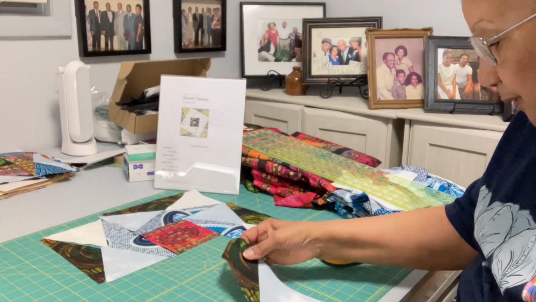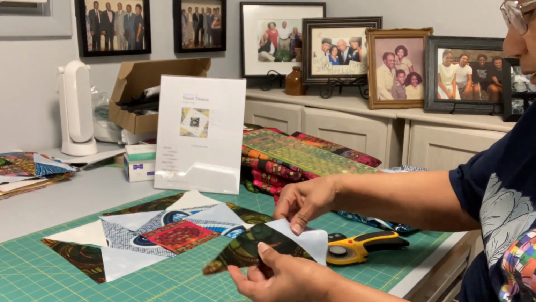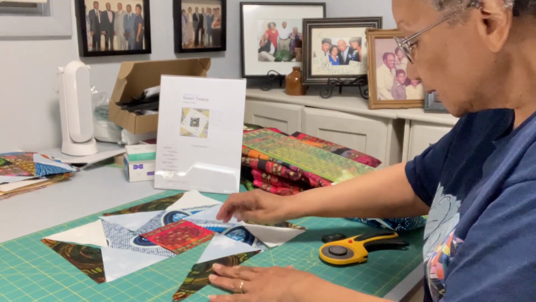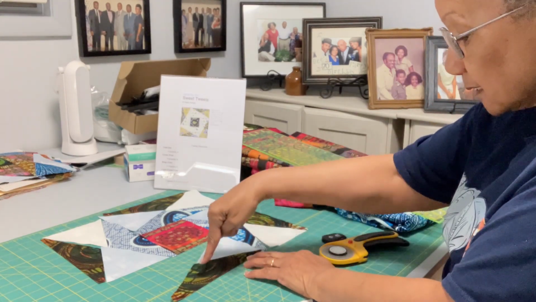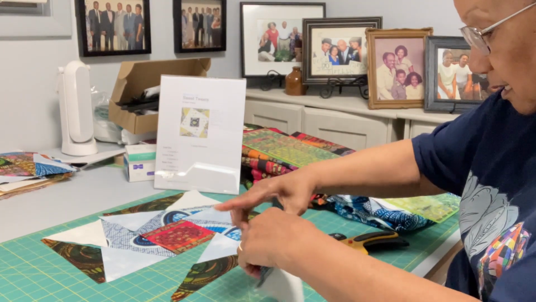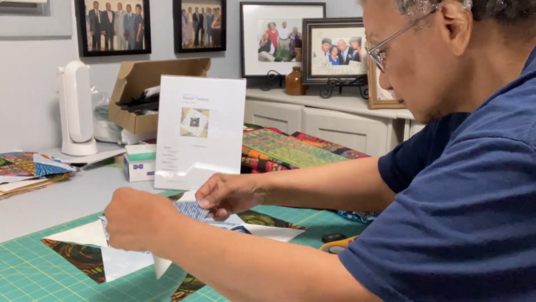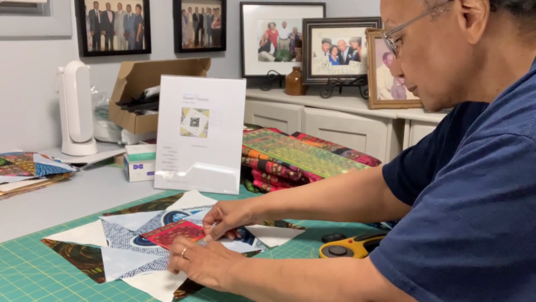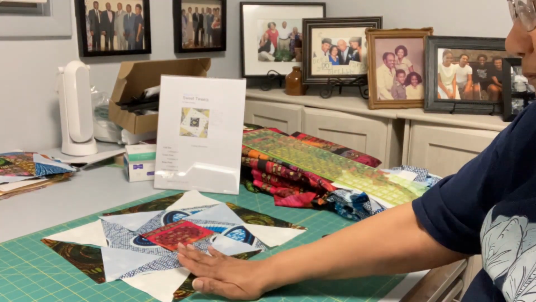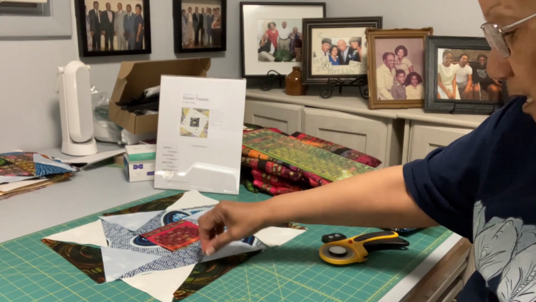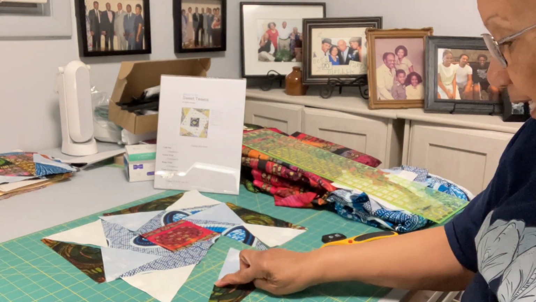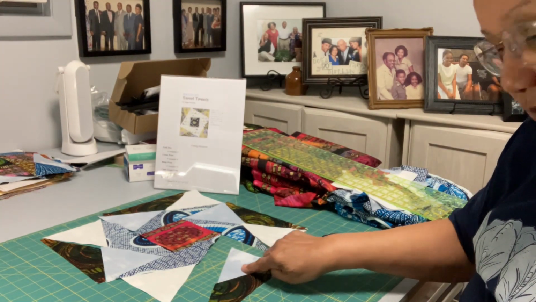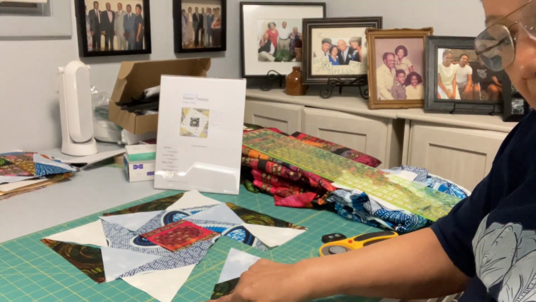Now that I've pressed the pieces, let's look at where they will fit again in the block. There's template A, template B. And once again, template A, template B. And when you make sure you've got that little tip from A, that's 1/4 of an inch, you get a nice straight line here.